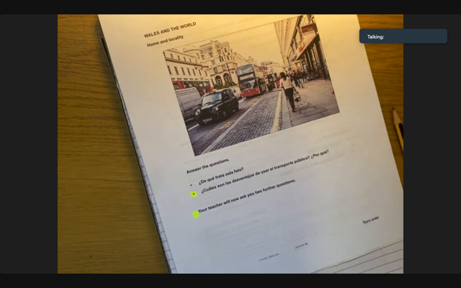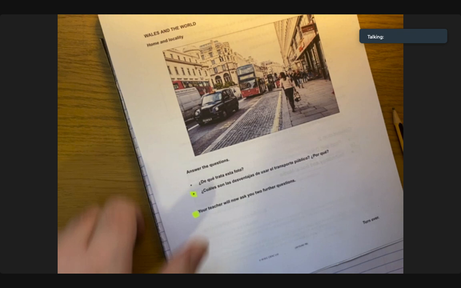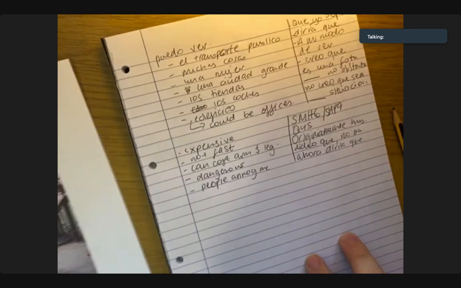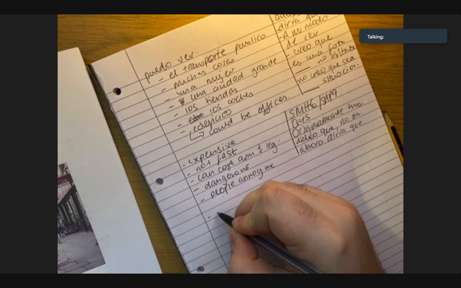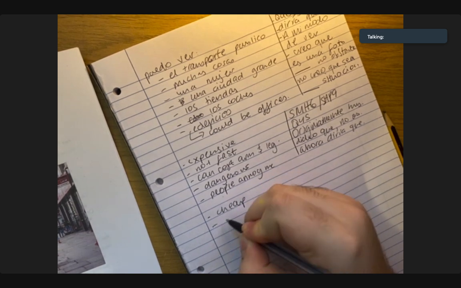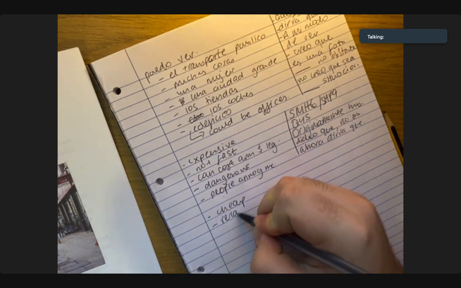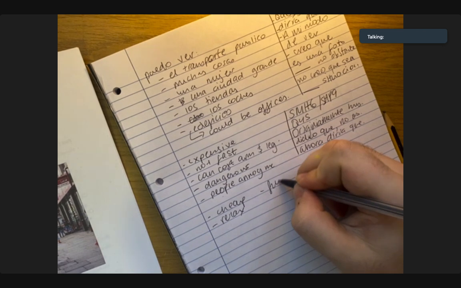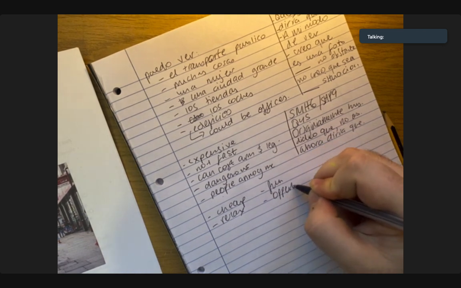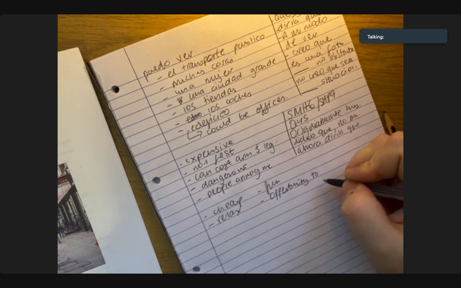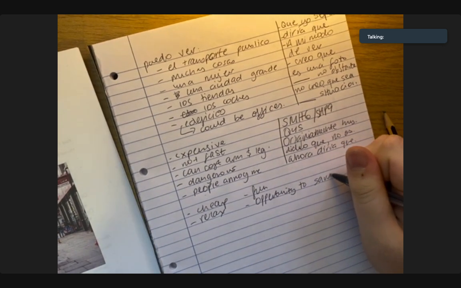So, the first question is, ¿es importante usar el transporte público? So what that's asking us is, is it important to use public transport? And again, your opinions don't have to stay the same all the way throughout. You can have one opinion the first minute, and then the next, it could be different. So, I'm going to say public transport is cheap. It's a good way to relax. It's fun. It's an opportunity to save money.